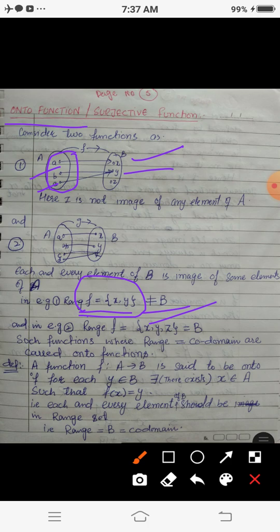Similarly, consider a function g from A to B, where A is {a, b, c, d} and B is {x, y, z}. Here we have four elements in set A and three in B, such that g of a is x, b is related with y, c with z, and d with z. So the image elements here are x, y and z, which means the range set is {x, y, z}, which is the same as B.